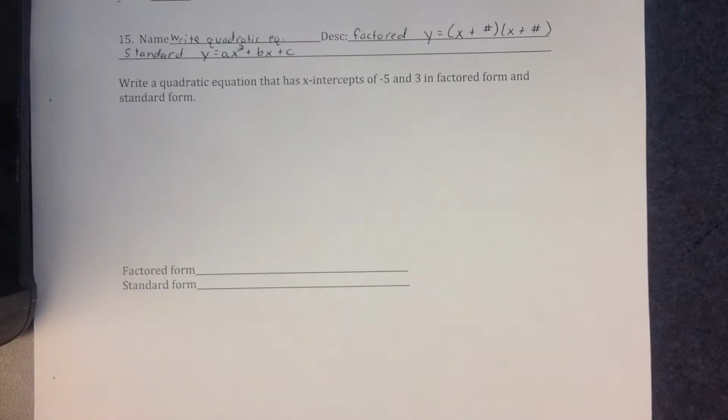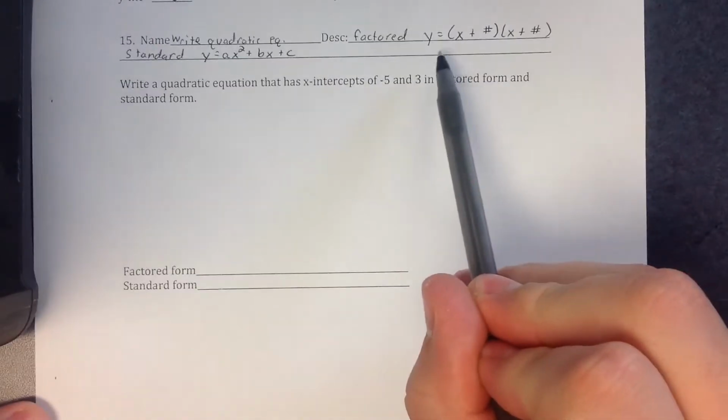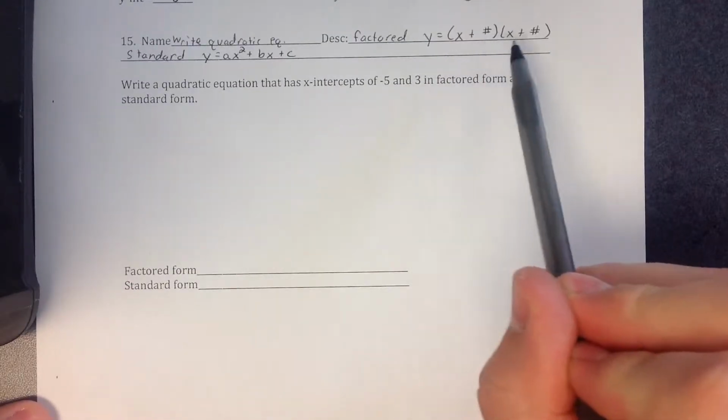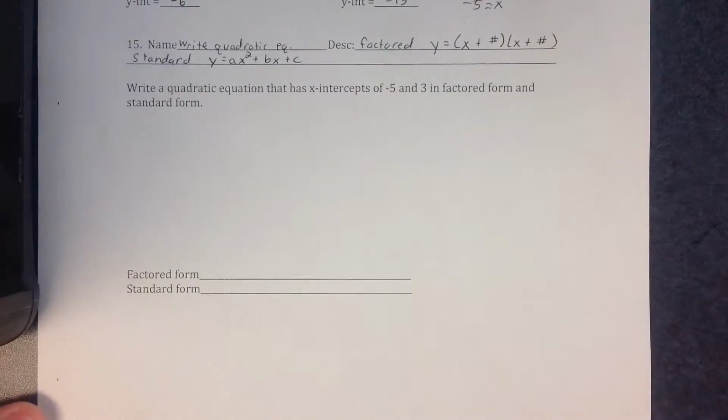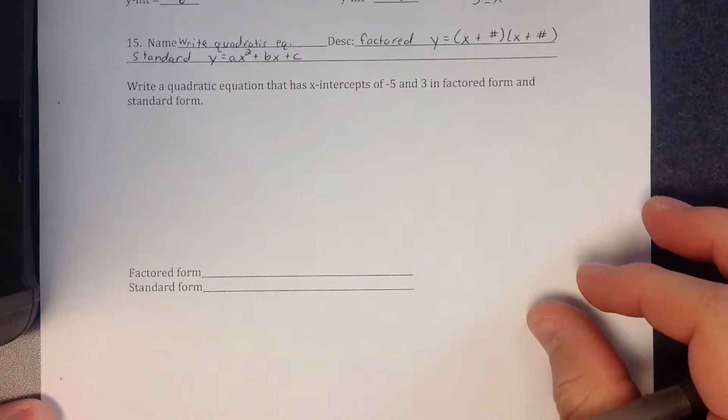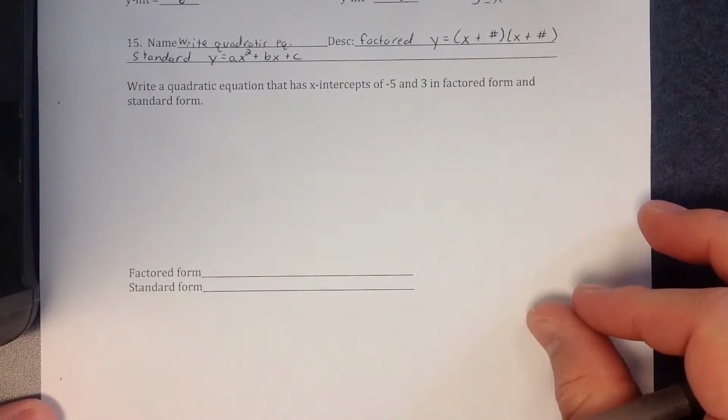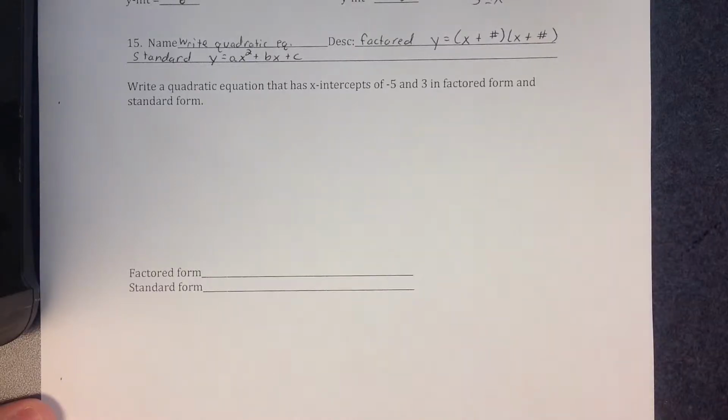Okay, number 15. Write a quadratic equation that has x-intercepts of -5 and 3 in factored form and standard form. So the name, we're writing quadratic equations. The description, again, factored form is where we have y equals x plus a number times x plus a number. Obviously it could be x minus a number, it doesn't have to be a plus sign. Standard form is y equals ax squared plus bx plus c.